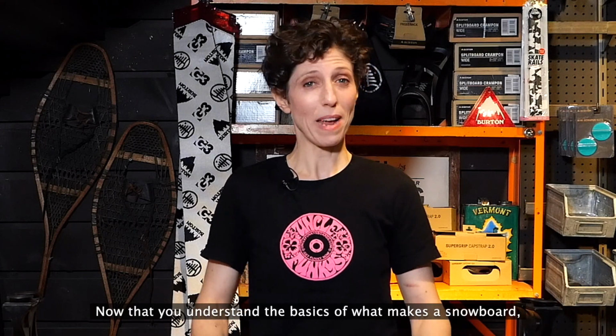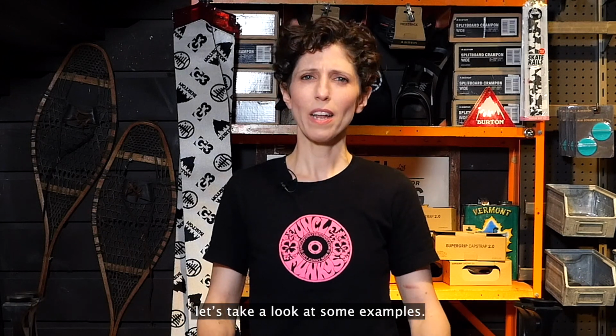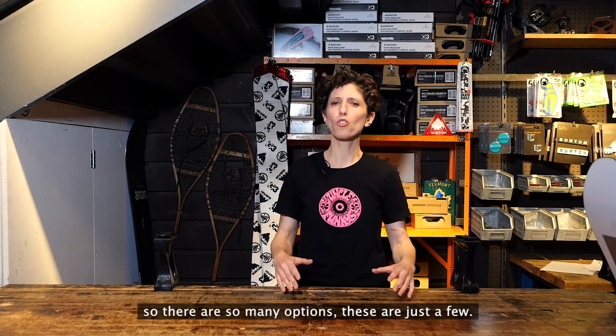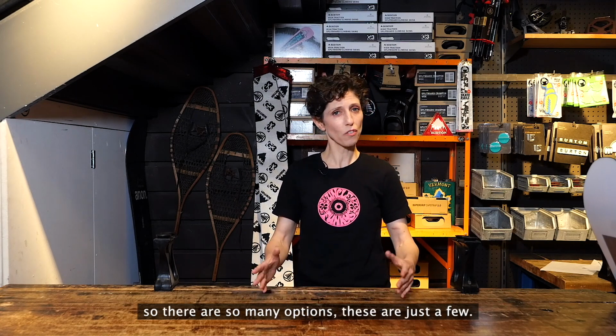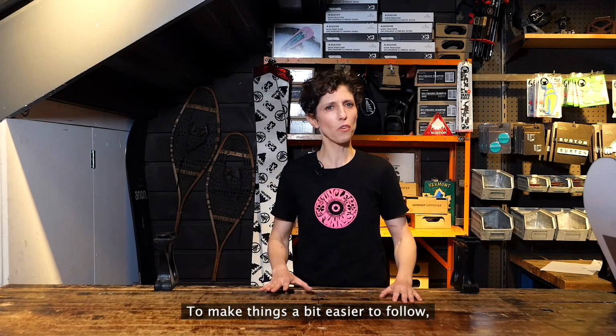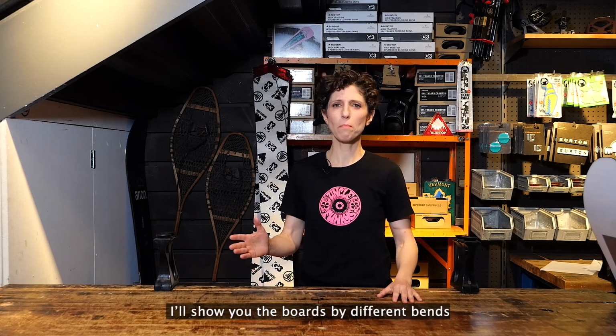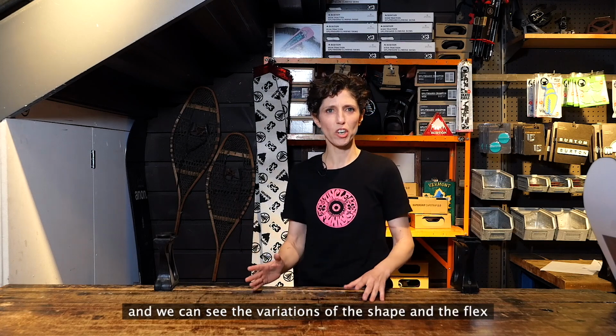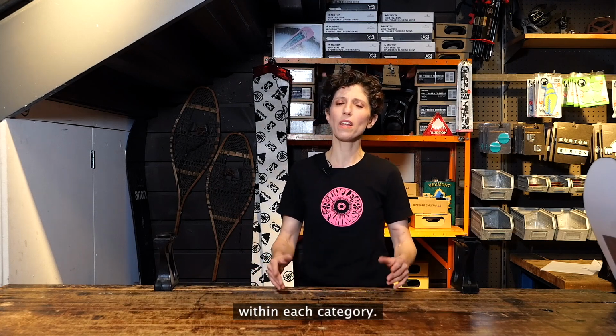Now that you understand the basics of what makes a snowboard, let's take a look at some examples. Obviously, you can mix different bends with shapes and flex, so there are so many options. These are just a few. To make things a bit easier to follow, I'll show you the boards by different bends, so camber, flat or hybrid, and we can see the variations of the shape and the flex within each category.